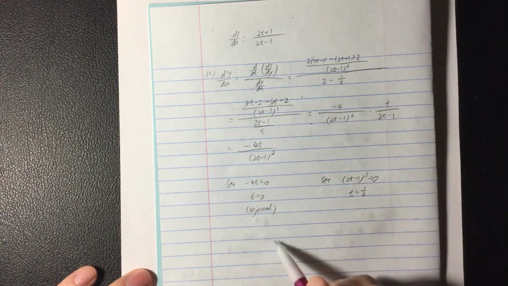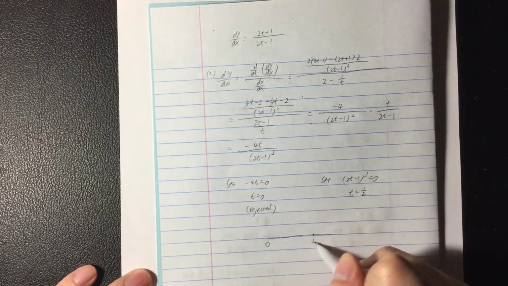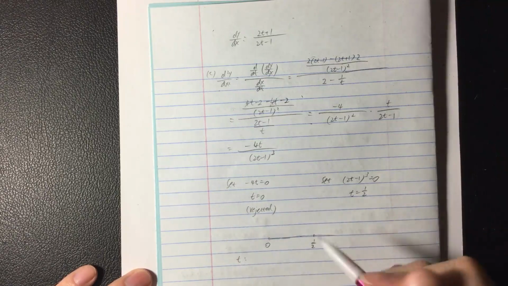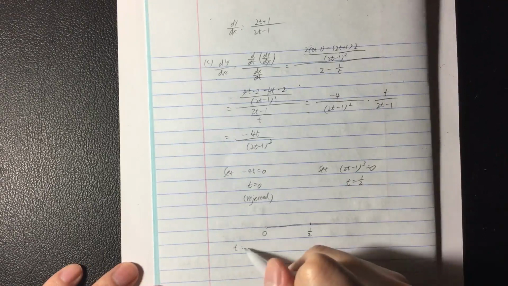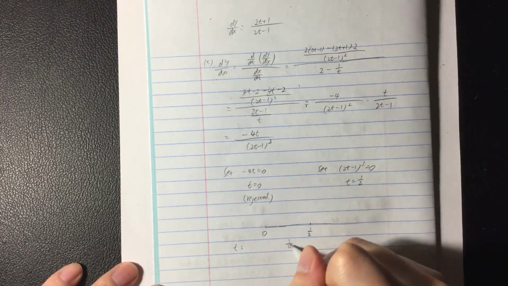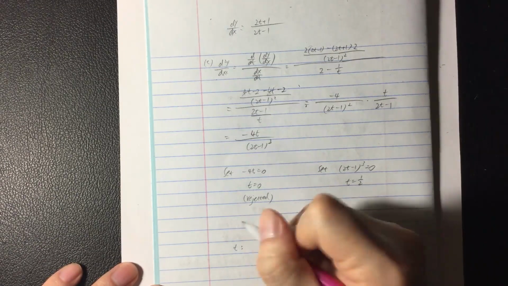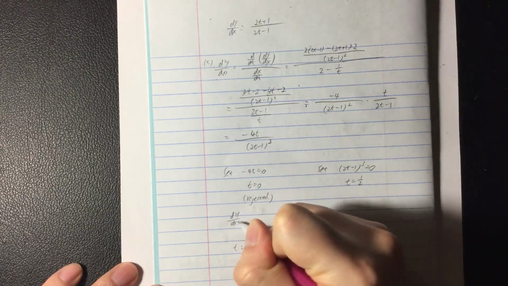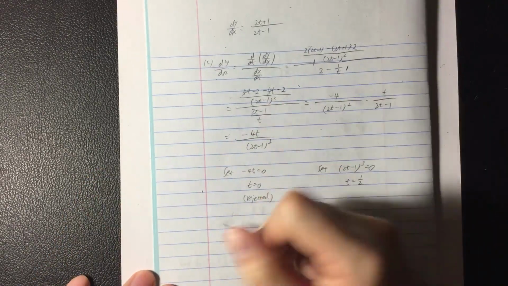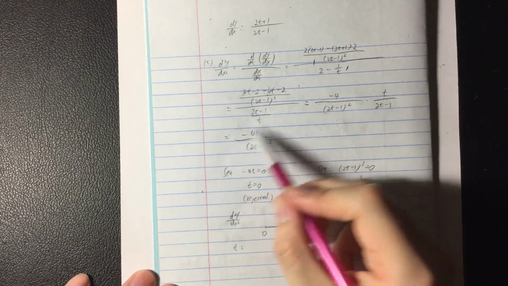Next, let's make a number line test. The domain of the function starts from 0, and a half is a critical number. Let's make the second derivative test and pick test values for t. Between 0 and a half, I can pick a quarter as a test number. For a number greater than a half, I can pick 1. Then plug t into the second derivative.